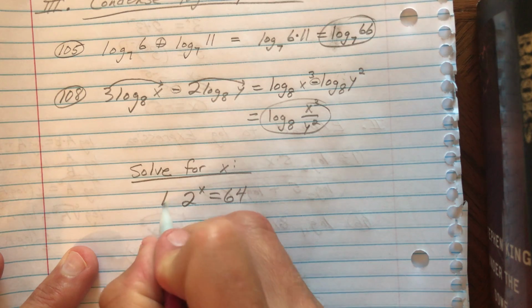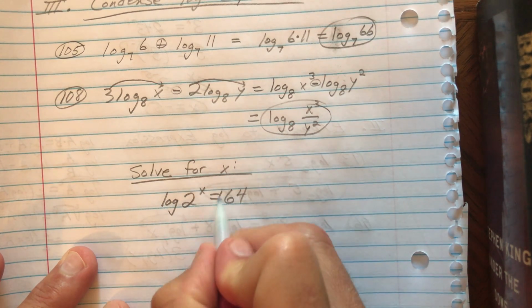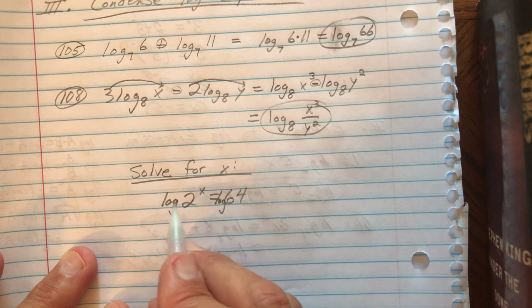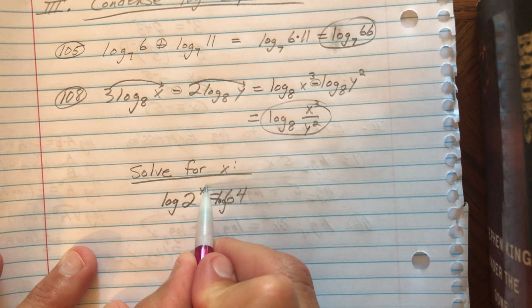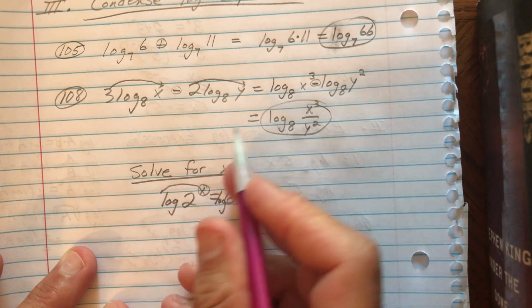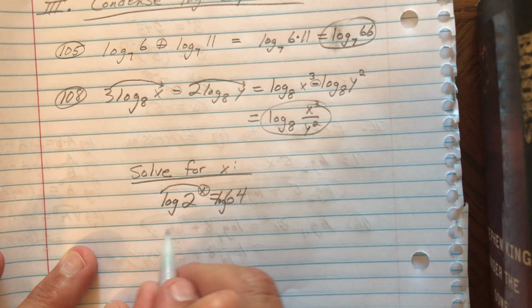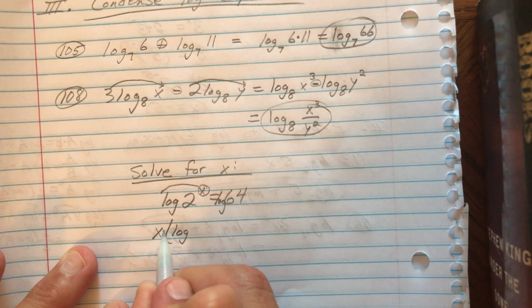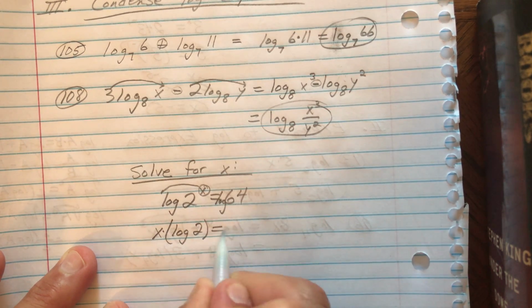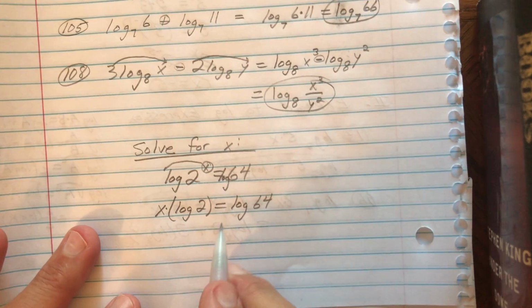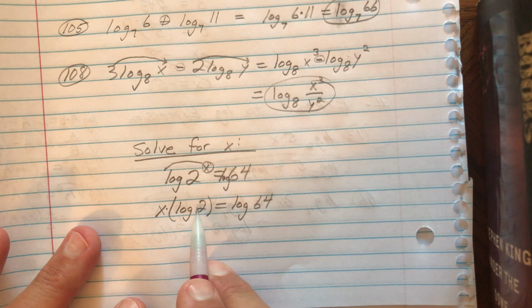What we do is we can also simply take the log of both sides. The benefit of taking the log of both sides is that this exponent can move out in front, like we just witnessed in those previous questions. That produces an equation where you have x times the log of 2 equals the log of 64. Now you have to keep in mind that log of 2 is just a number.